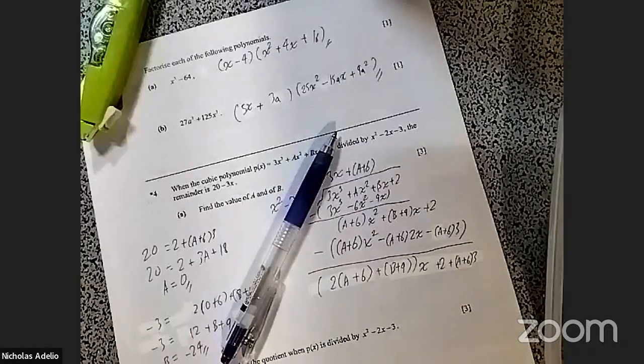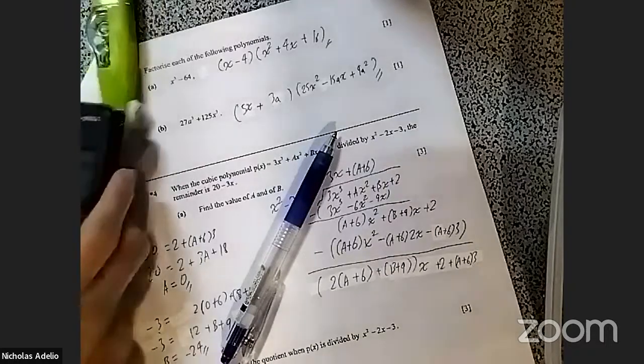Negative 72. It's from here. Could you write it down, please? That's 3 to the power 4, because of the times 3 there.